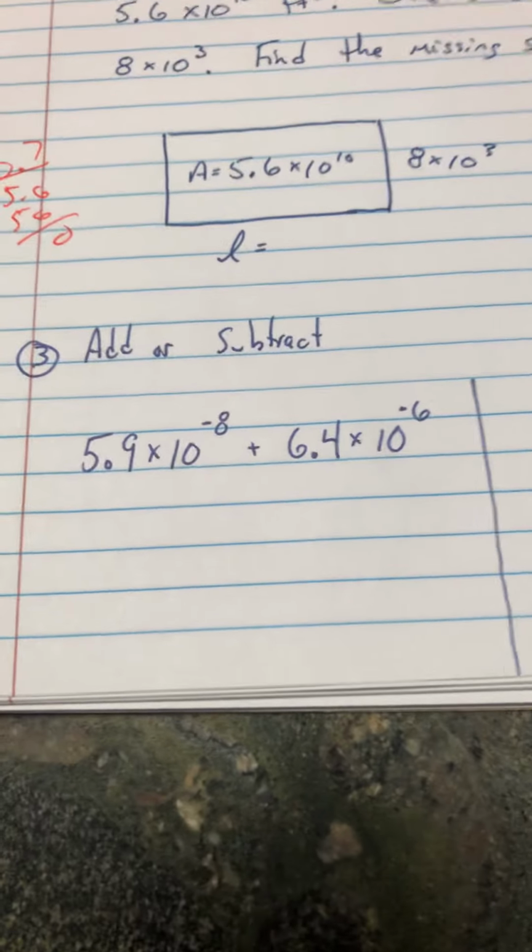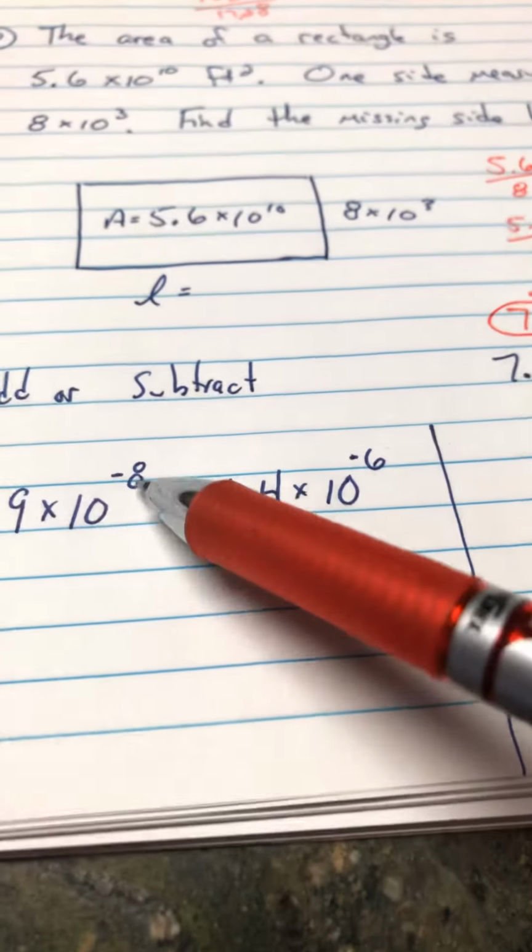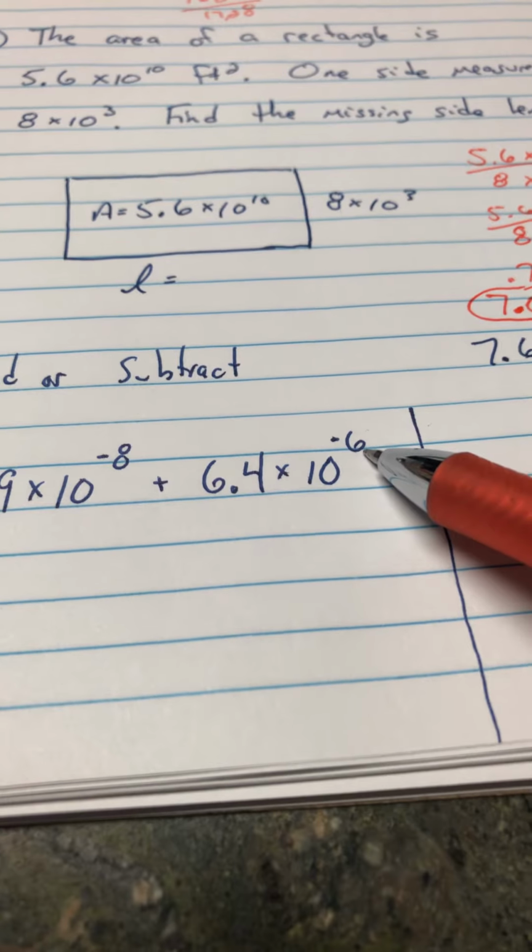Now with addition and subtraction, it gets a little bit more challenging. We have to get our exponents to be the same here. So I have to adjust.